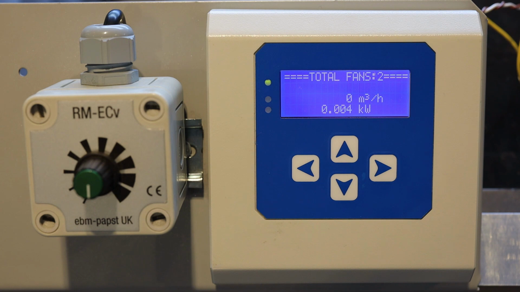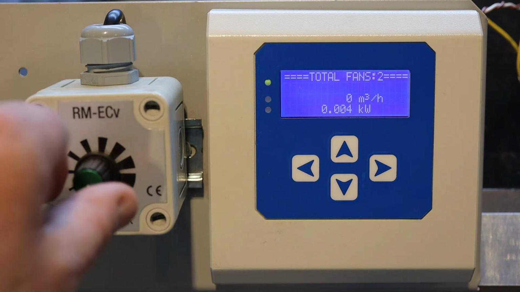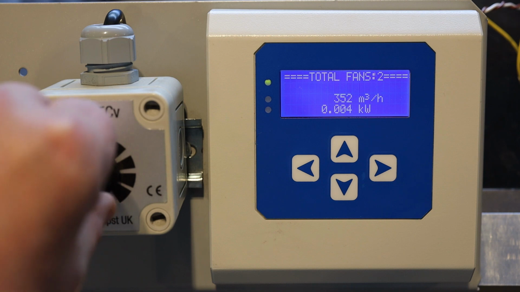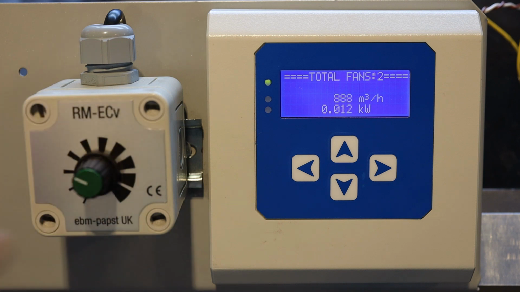If I adjust the potentiometer, the fans will start to run. Should I wish to change the set speed of the fans using the keypad, I need to return to the main menu and set the fan speed.